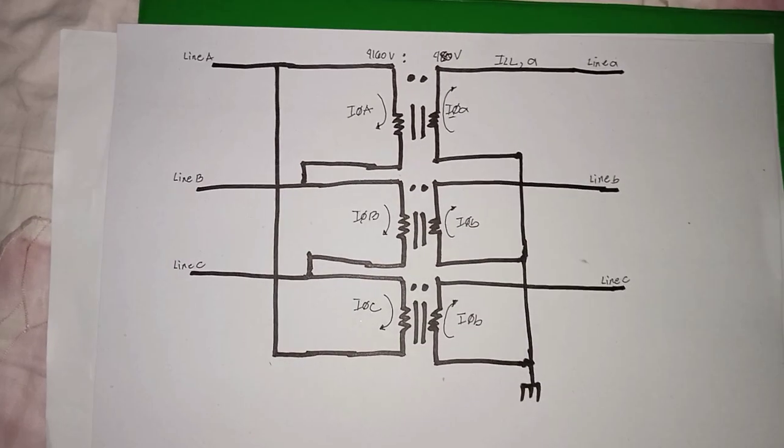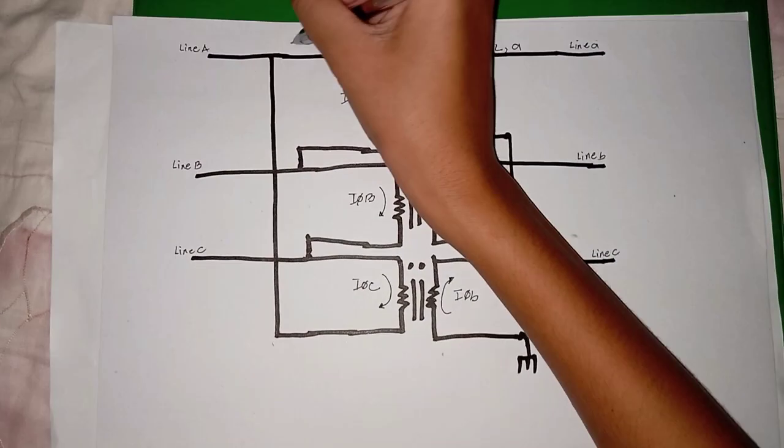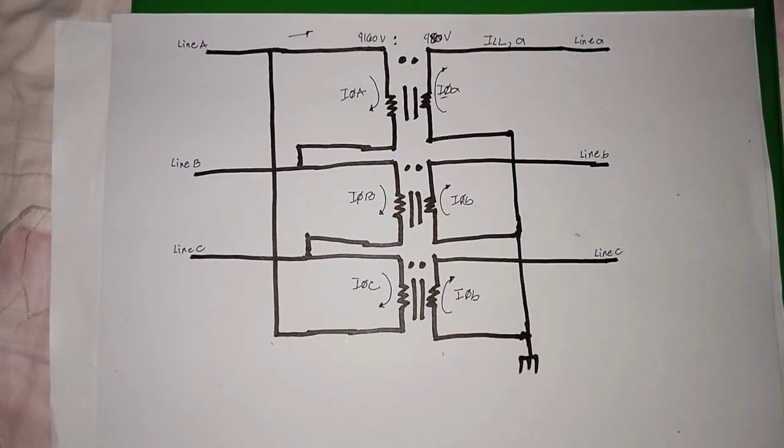For the delta-connected transformer, we don't have the same one-to-one relationship between line currents and phase currents.